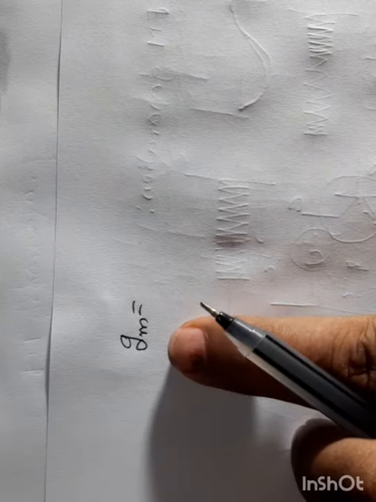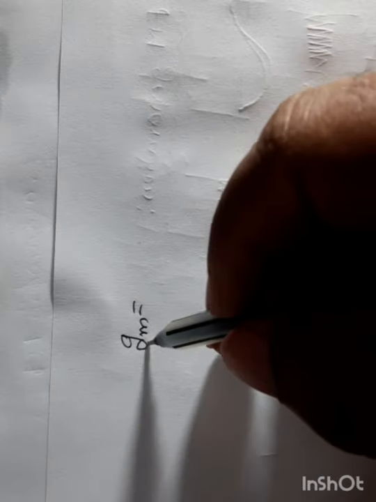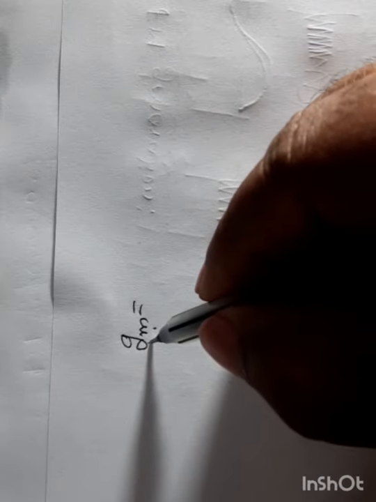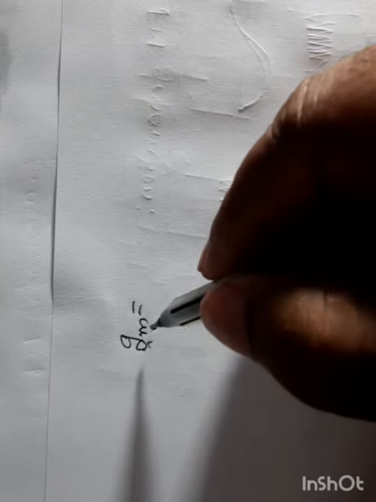Therefore, from Ohm's law, resistance is V by I, voltage by current. Since conductance is the reciprocal of resistance, conductance is current divided by voltage. Therefore, for FET we write that conductance as Gm. That is called transconductance.